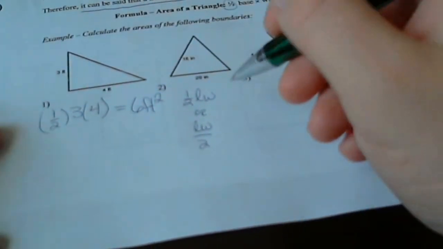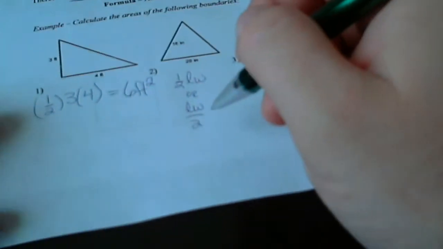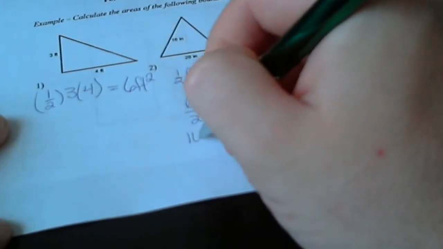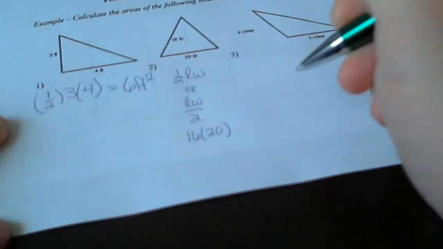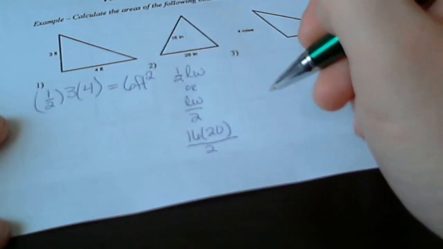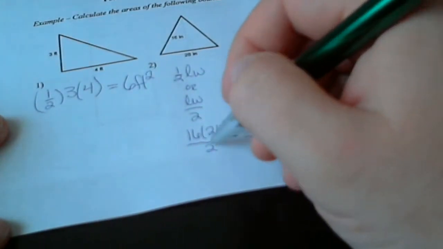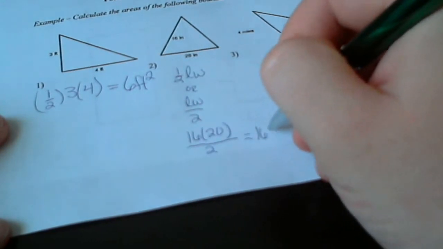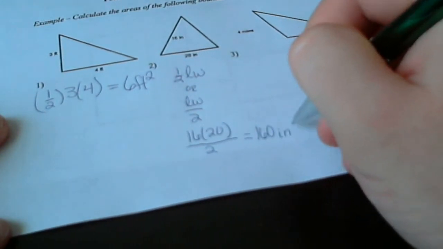Okay. Let's plug our numbers in. We have 16 times 20, but don't forget to take 1/2 of that. 16 times 20 divided by 2, that leaves us with 160 inches squared.